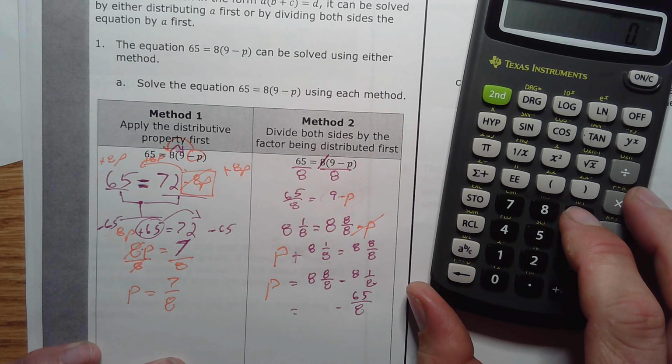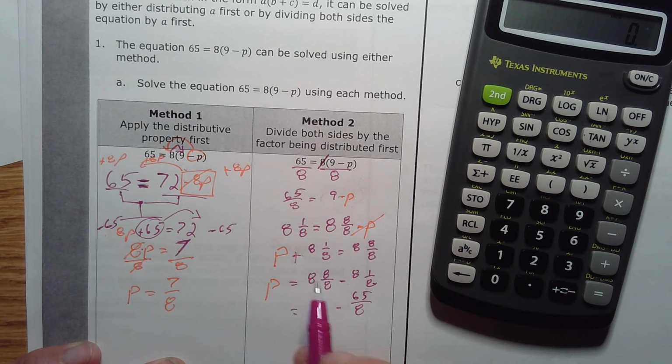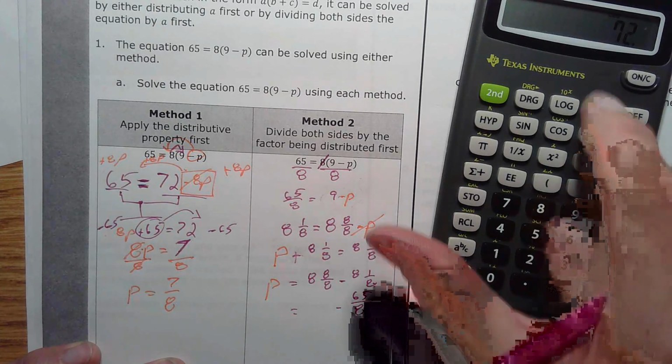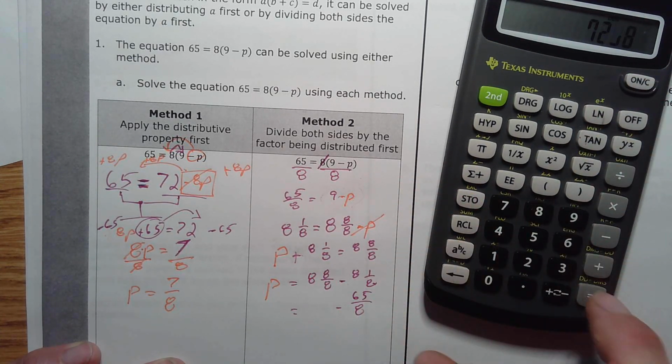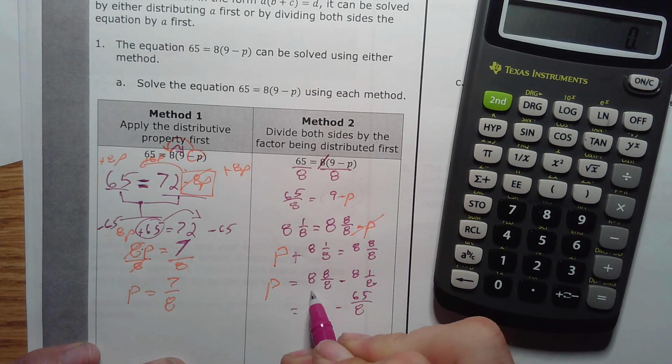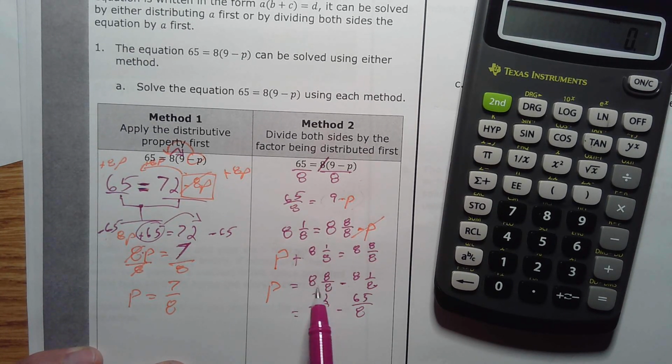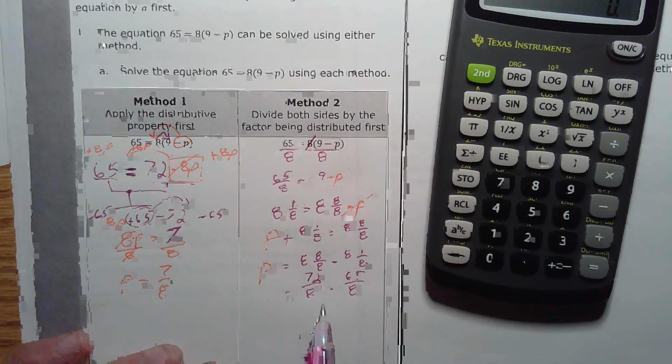No, it would be 8 times 8 is 64. 64 plus 8 equals 72/8. 72/8 is 9. Yep. So this is 72/8. See how I did that? In order to turn this into eighths, it would be 8 times 8 is 64 plus 8 is 72/8. Okay, so you could do it that way.